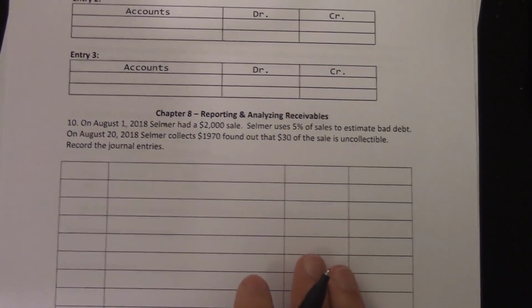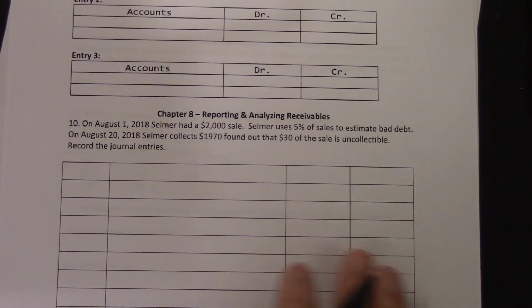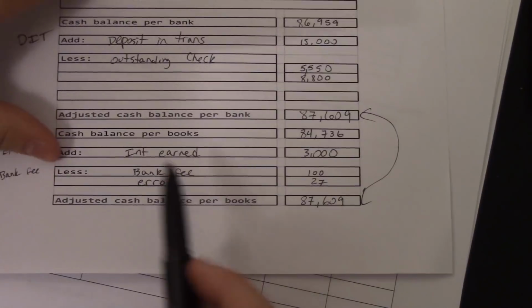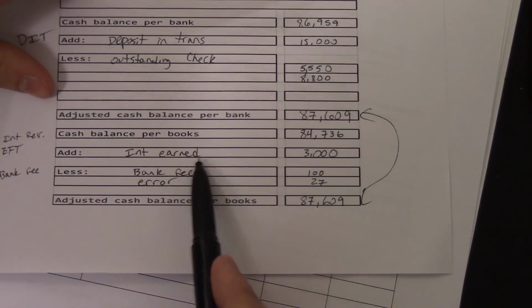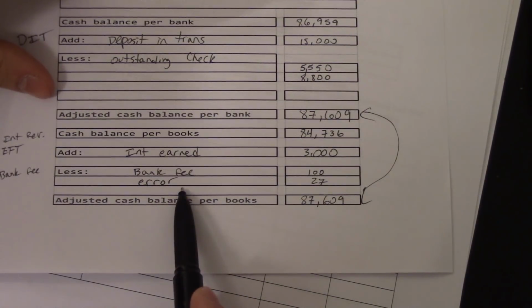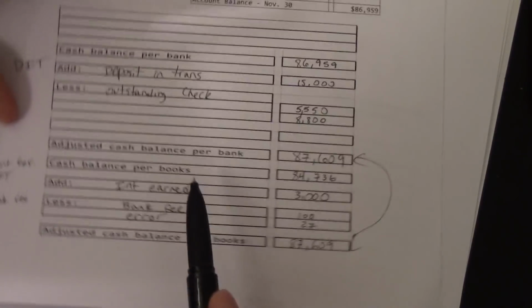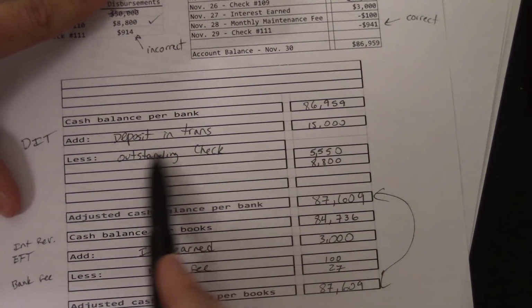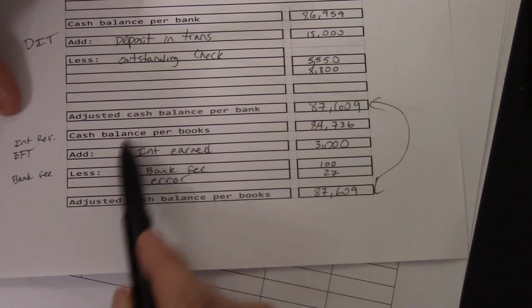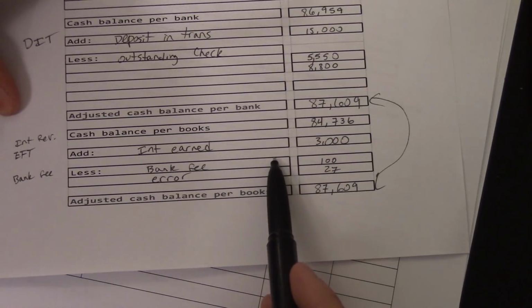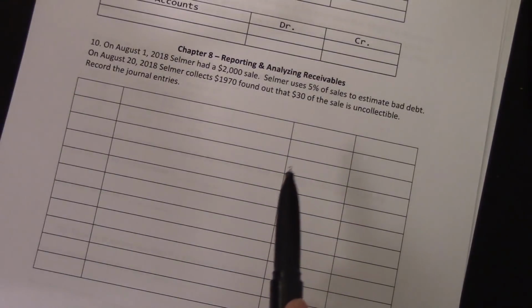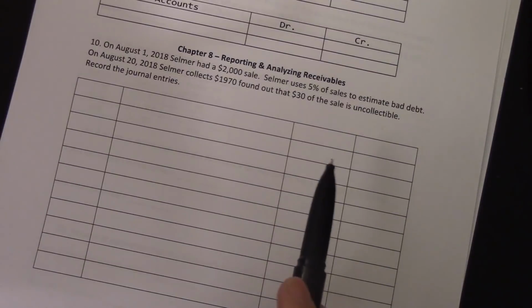Number 9 is asking us to do the journal entries for the bank memos. And remember, you only do journal entries for the book. So these interest earned, the bank fee, and the error, you only do the journal entry for. You don't do journal entries for any adjustments for the bank. You only do the entries for anything that you do to the books. So we'll start with the interest earned.